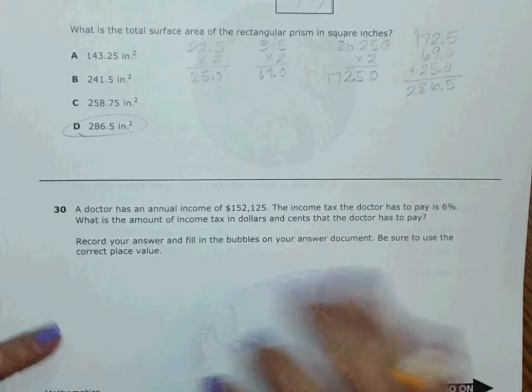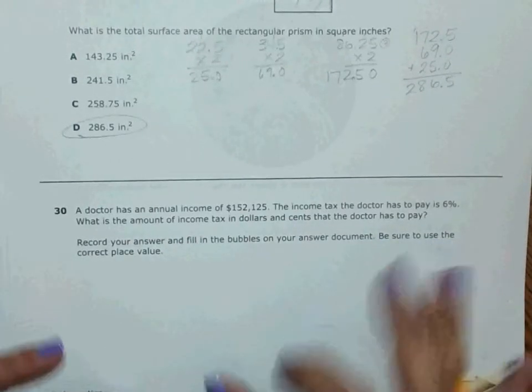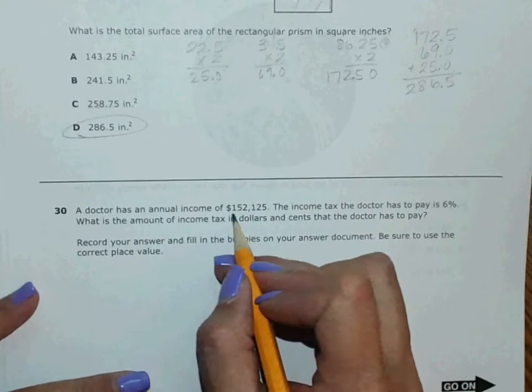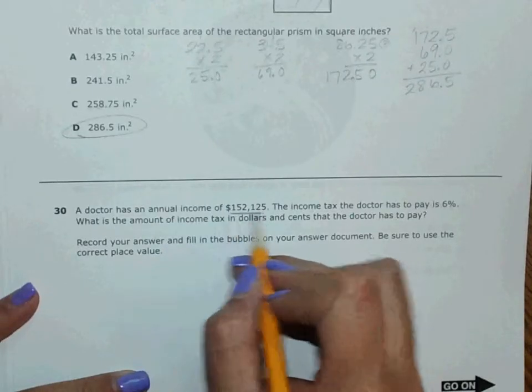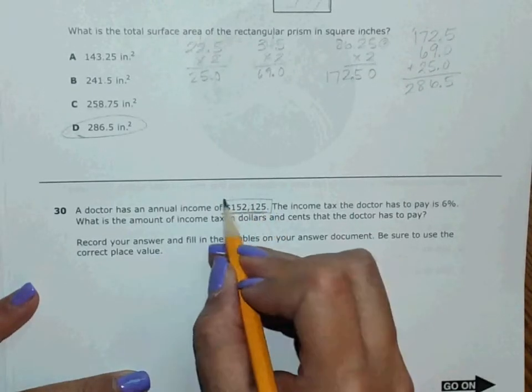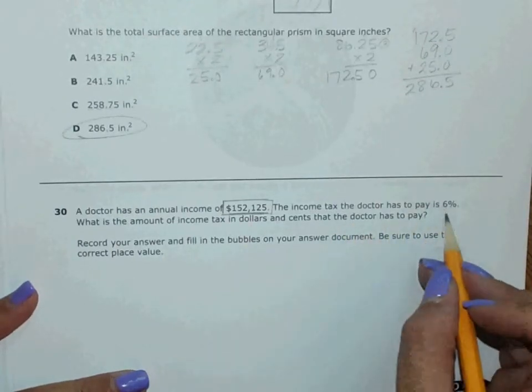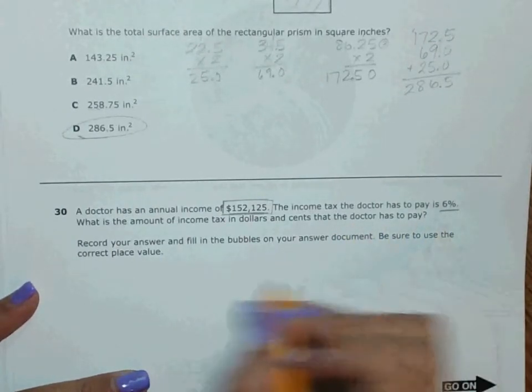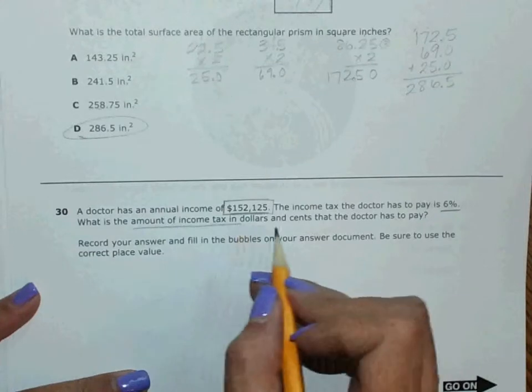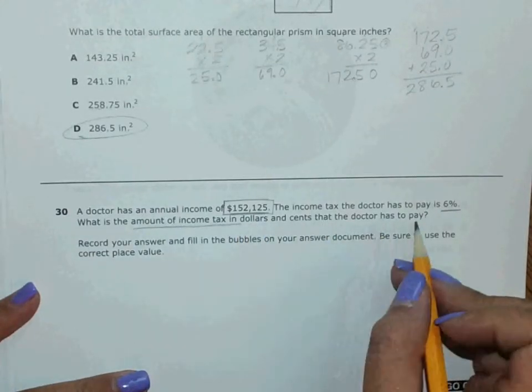Oh, what do you know? This is also a homework question. A doctor has an annual income of $152,125. Gosh, I wish I had that income. The income tax the doctor has to pay is 6%. What is the amount of income tax in dollars and cents that the doctor has to pay?